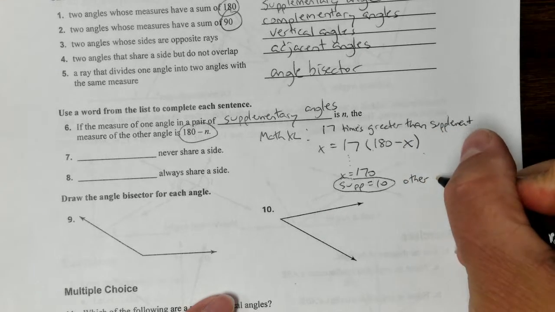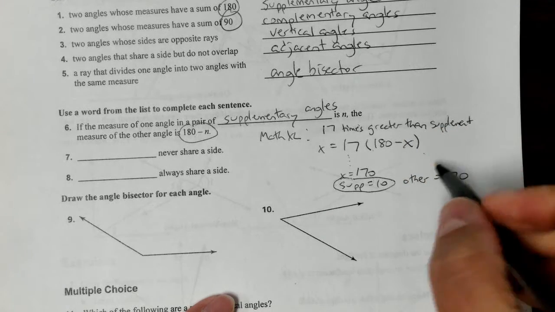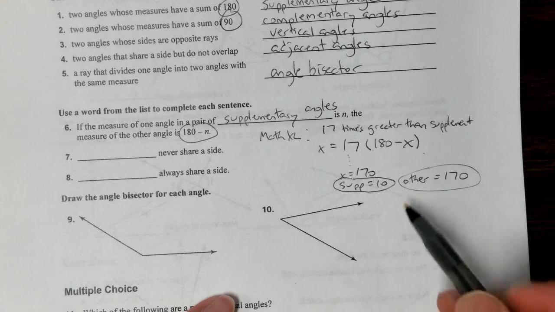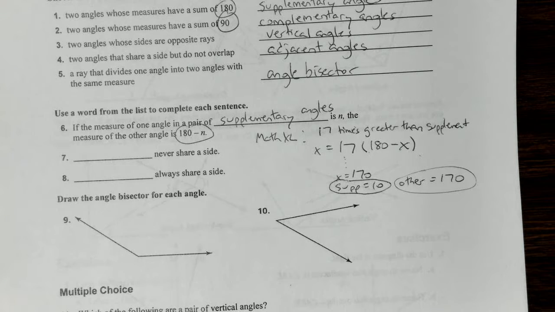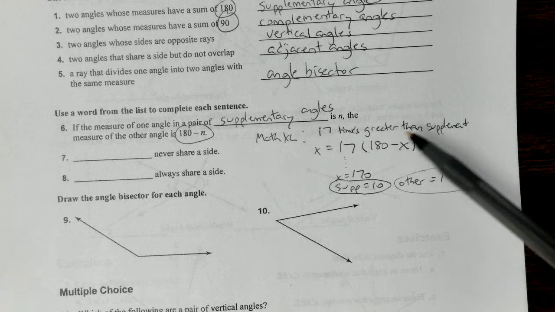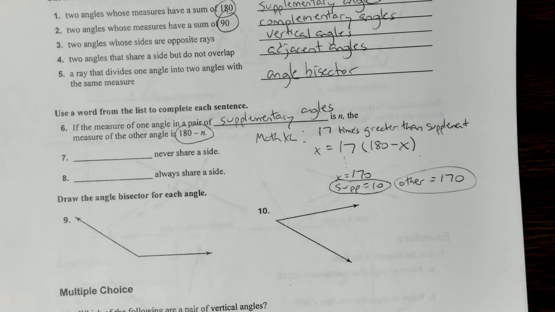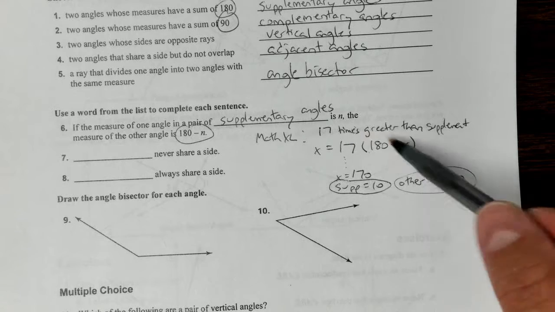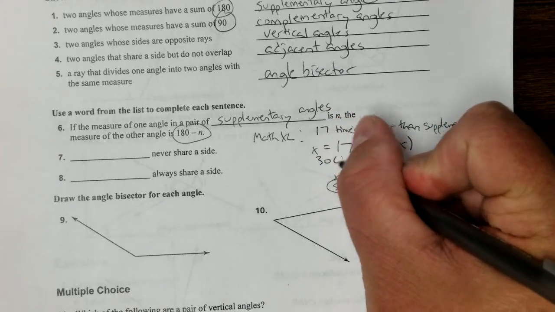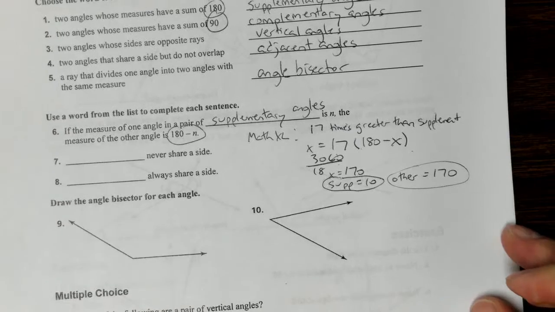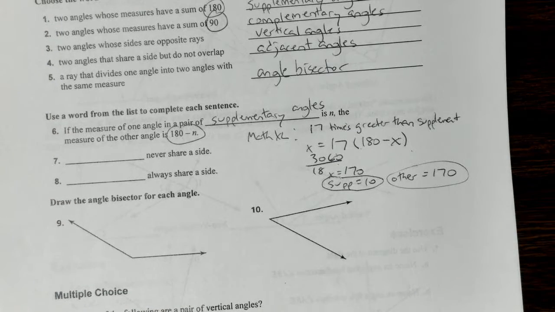And then it says the other angle, which is also like the x. So that's just a little example. Anytime there's a Math Excel, they're going to have a different number. So, I didn't bother writing out everything, but that's the idea. You would distribute and then divide by 18. I guess I'll put this little part. 3060 divided by 18, which is 170.